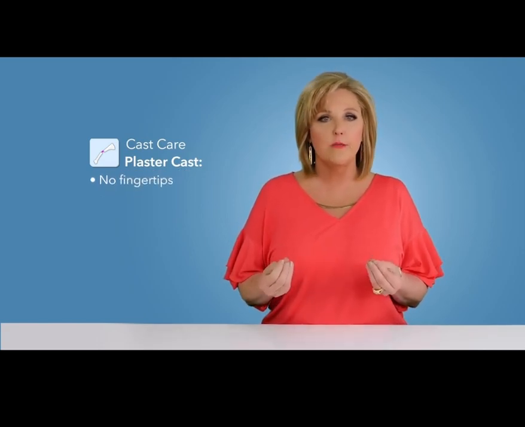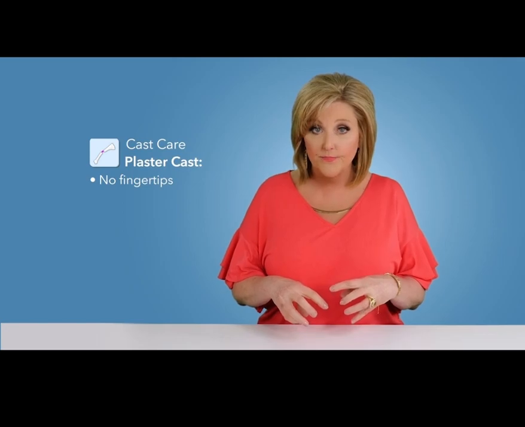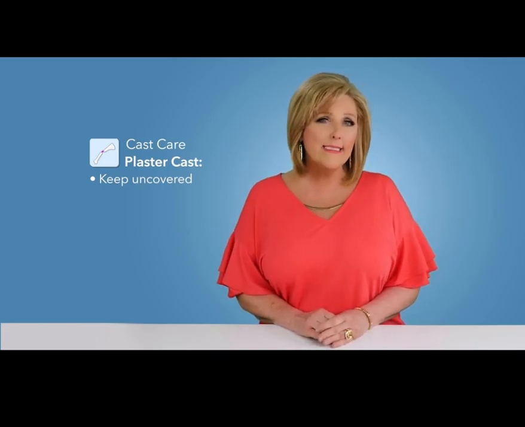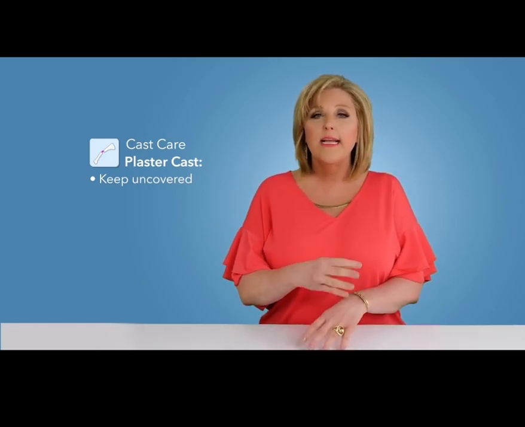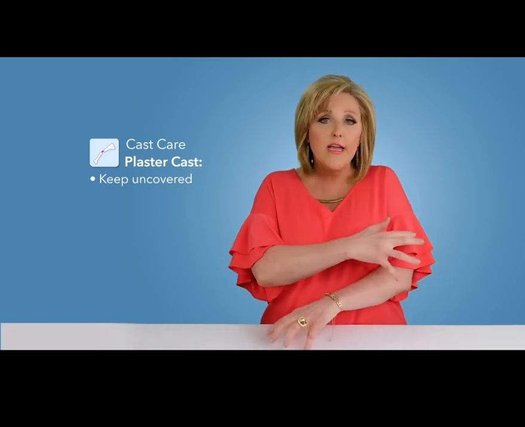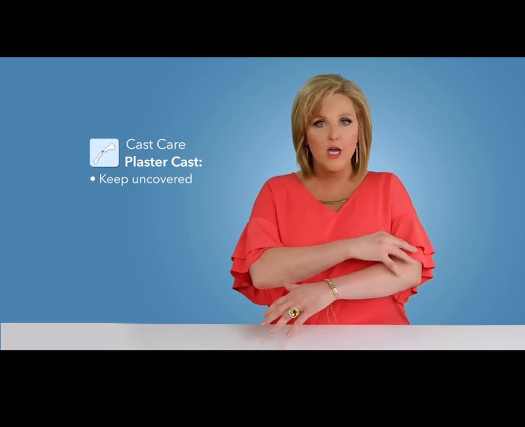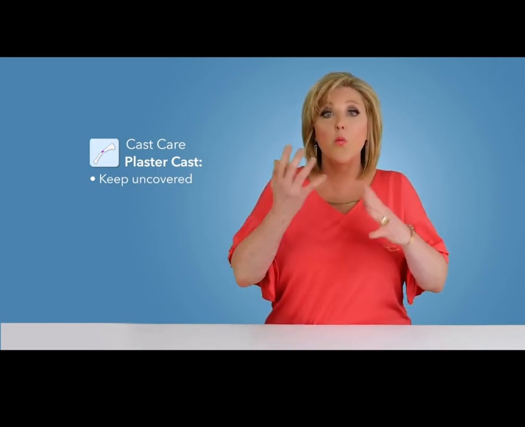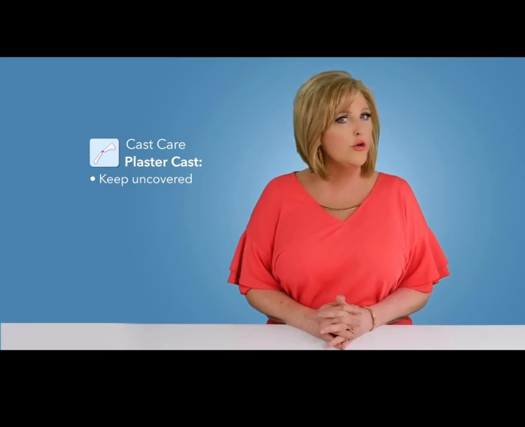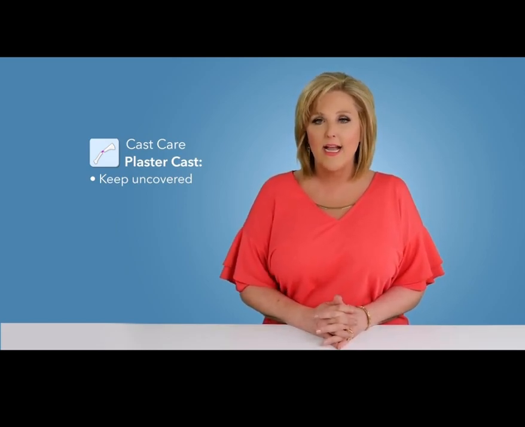Now, don't use your fingertips when handling this cast. If you use your fingertips, what are you going to do to the cast? You're going to indent the cast. Also, keep it uncovered and allow for air drying. Now, I want you to think about that for a second. When casting material is wet, like when they first put it on, it generates heat. Well, if you've got it all covered up, can the heat escape like it needs to? No. If you've got it covered, you've got it trapped close to the tissue. I want the heat to be able to escape, don't I? You do not want to trap the heat next to the skin. That could cause damage.